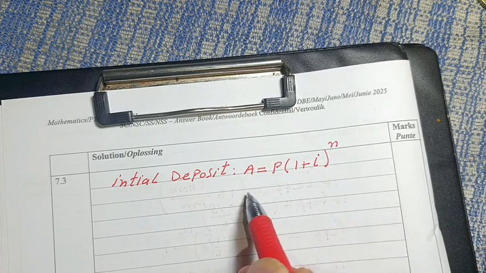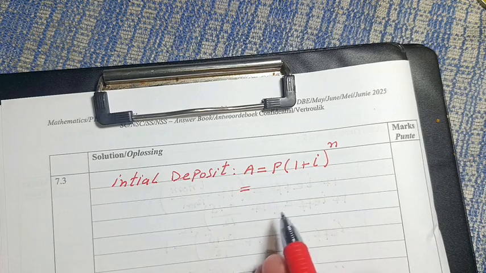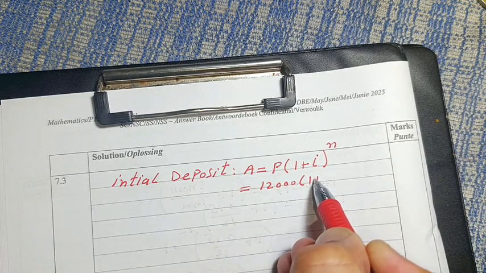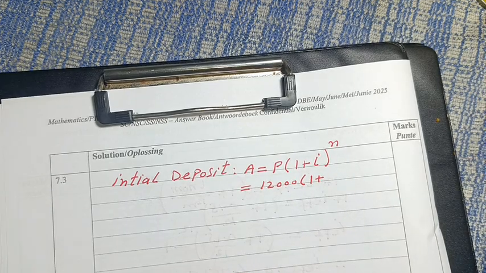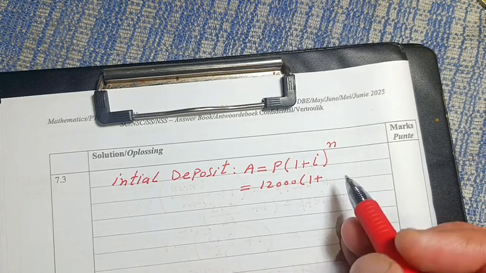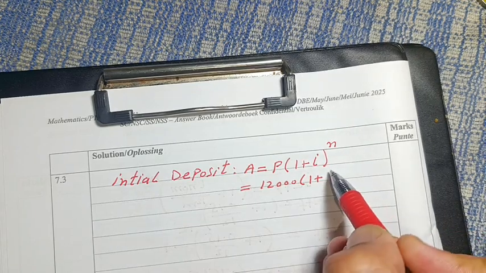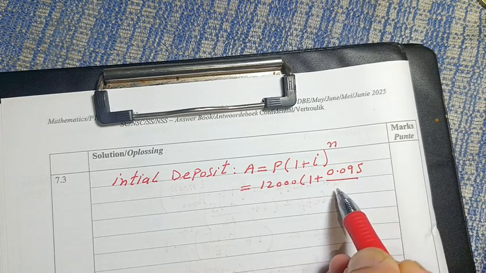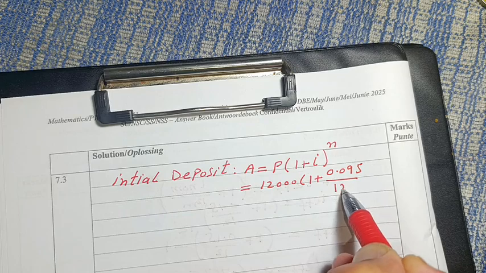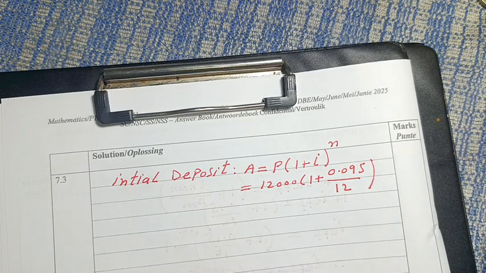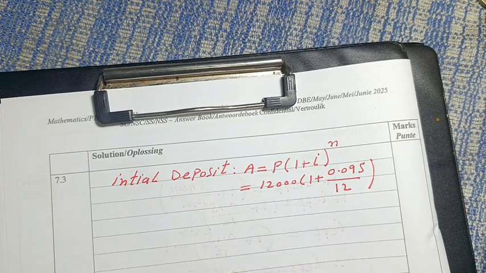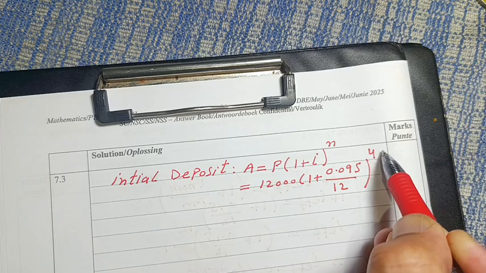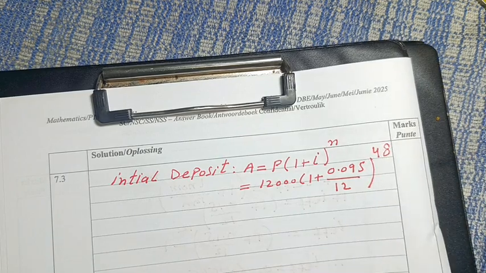So P(1 plus i) to the power n. How much money is it? 12,000 times 1 plus the interest rate of 9.5% per annum, which means 0.095 over 12, compounded monthly, for how many years? 4 years. So 4 times 12 is 48, so n is going to be 48.